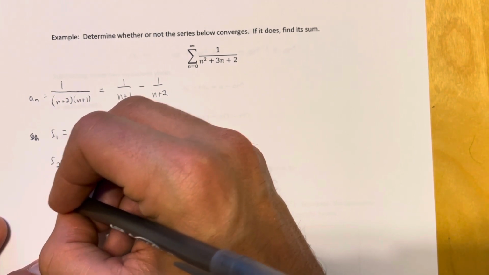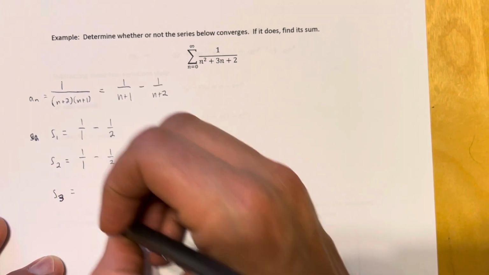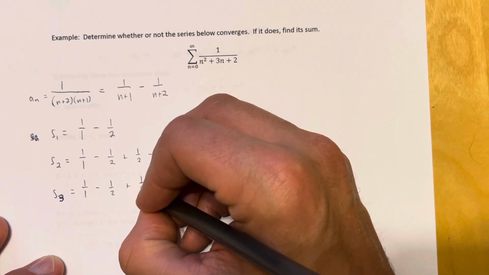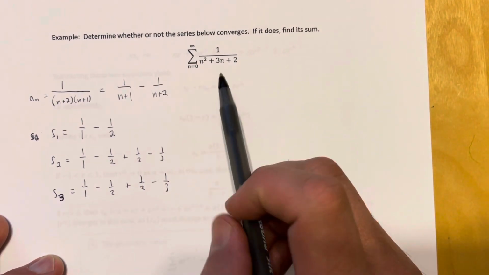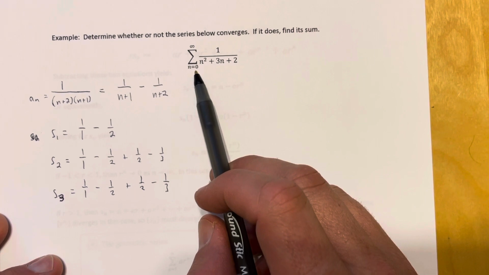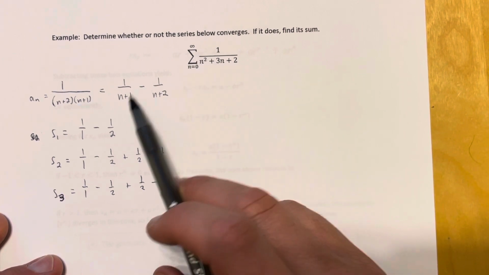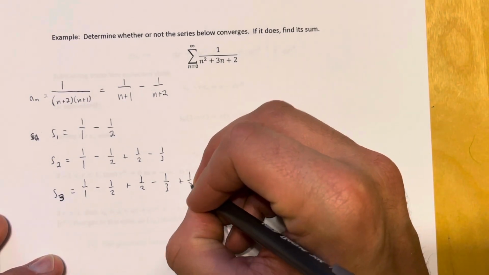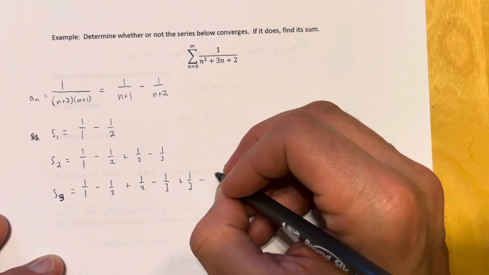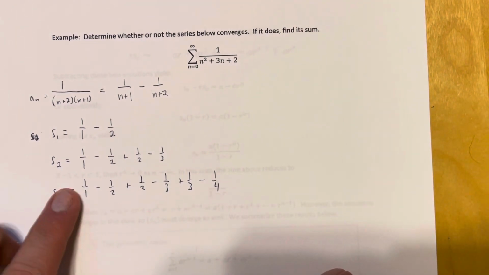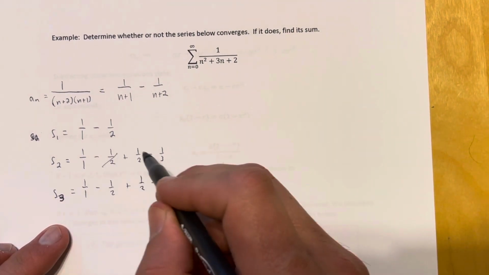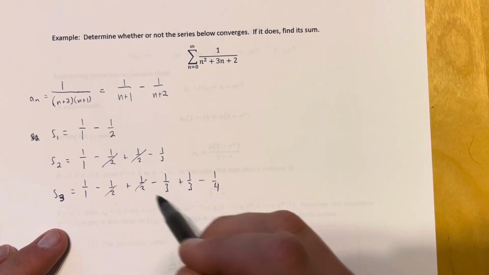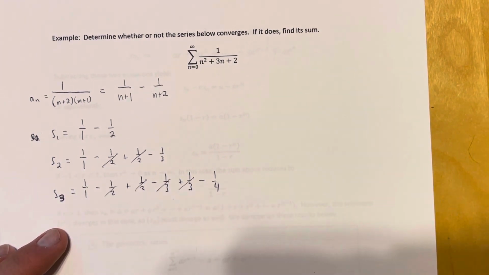What about S3? What is S3? Well, I have my first 2 terms of my series already worked out. So what would the third term of this series be? From 0, I go to 1, then from 1, I go to 2. I'm plugging a 2 in for my n here. 1 over 2 plus 1, that's 1/3, so plus 1/3. And then I'm going to get minus 1/4 right there. And do you see what's happening with these partial sums? I'm getting cancellation happening. So negative 1/2 and positive 1/2. Here I get negative 1/2, positive 1/2, negative 1/3, positive 1/3.